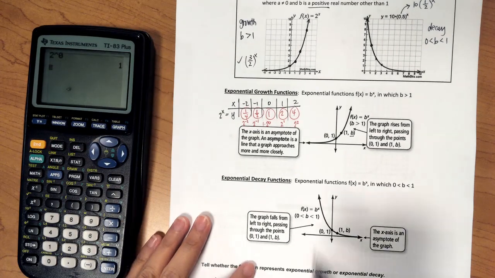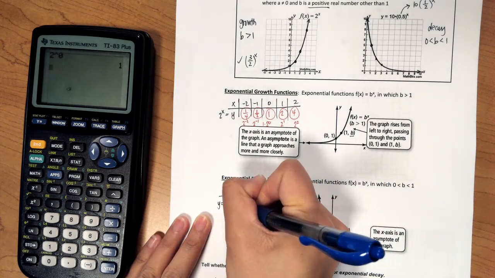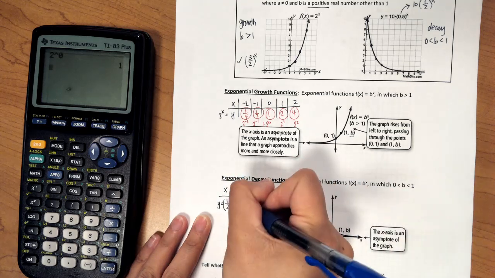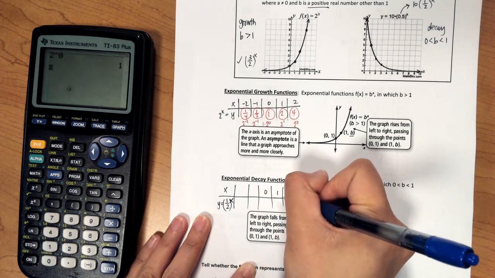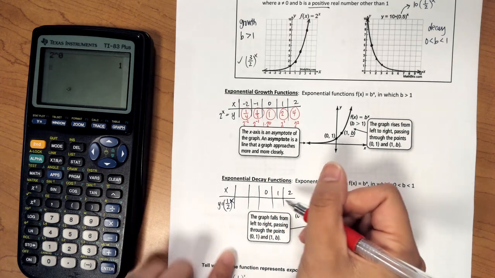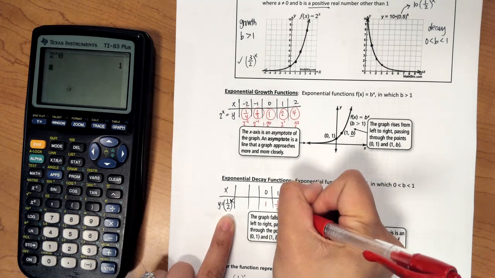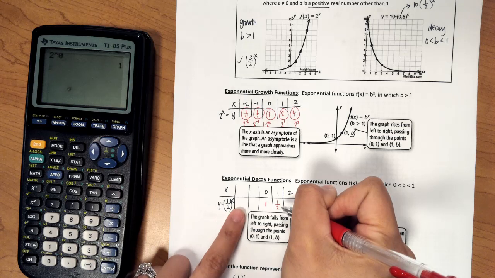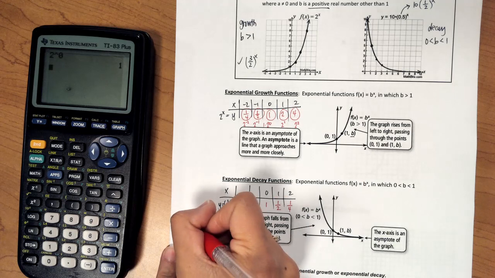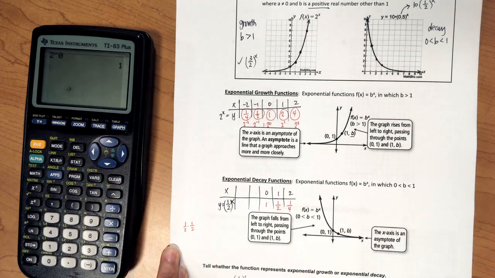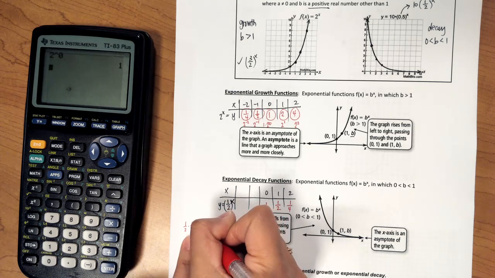Okay. Decay is the inverse of that, or the opposite. So let's think about what a decay function looks like. Let's pretend it's y equals 1/2 to the x. Okay. And so once again, I'm going to go with 0, 1, and 2 to start. So 1/2 to the 0 power is still 1. 1/2 to the 1 power is 1/2. 1/2 squared is 1/2 times 1/2, which is 1/4. Right? I'll write it over here. Okay, so the 1's multiply, and the 2's multiply.